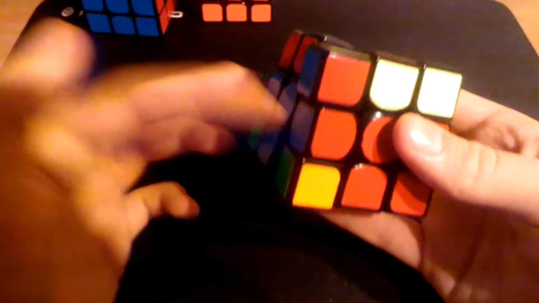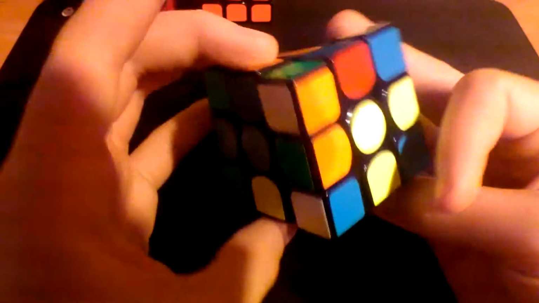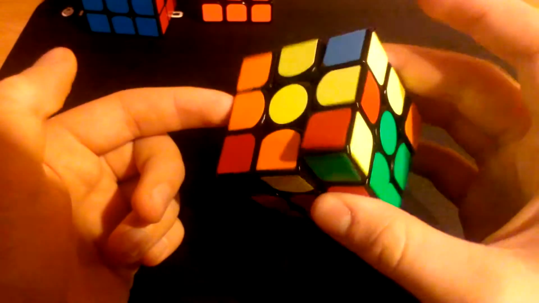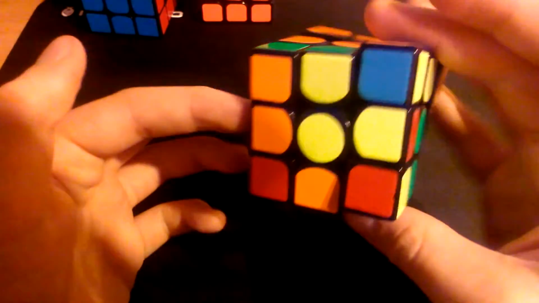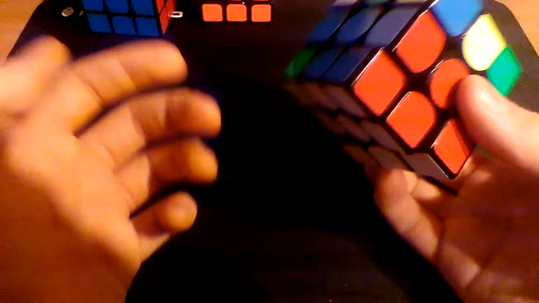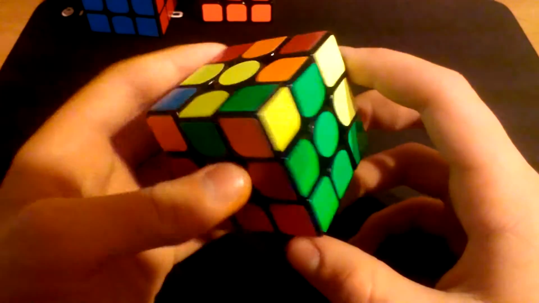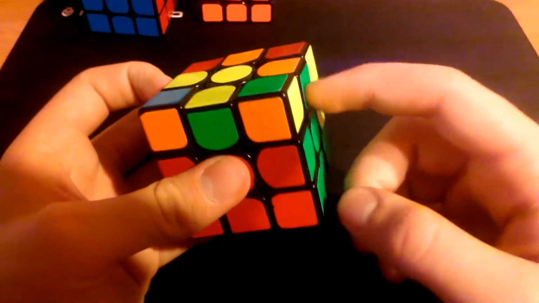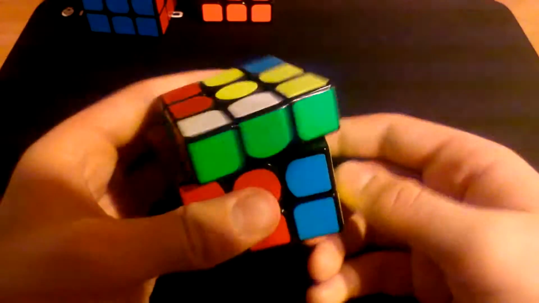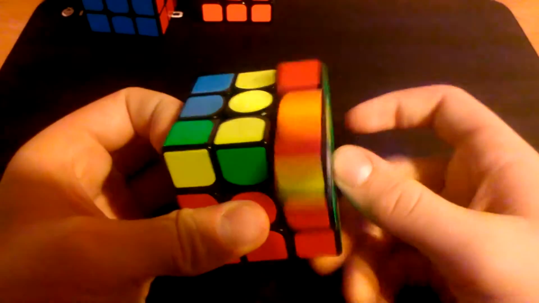So basically I can see those two edges are oriented, so no problem. And that one is oriented too, so yeah. So this is just to take it, and here's a little tip. One of the better algs to insert this is like this.